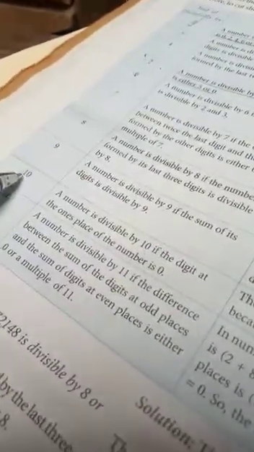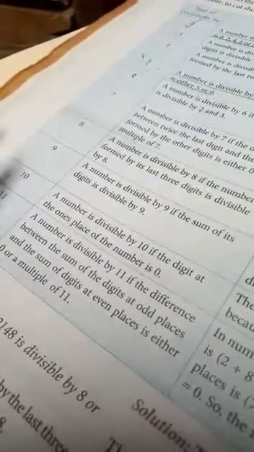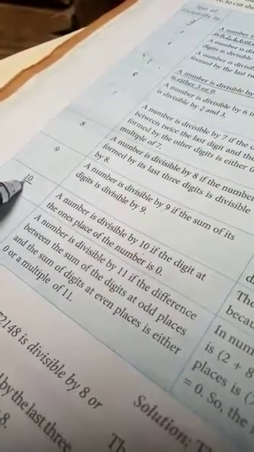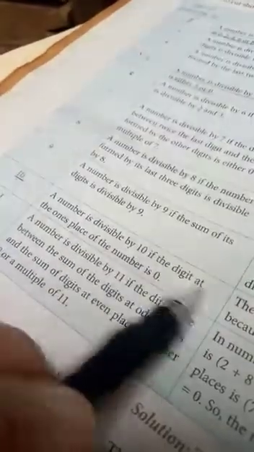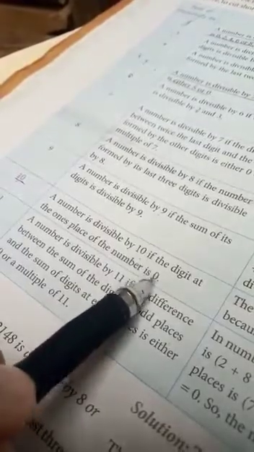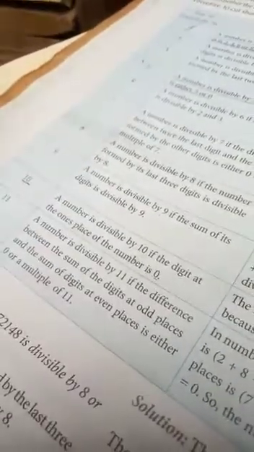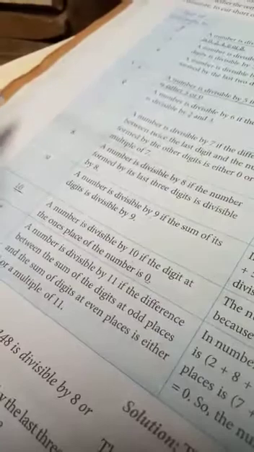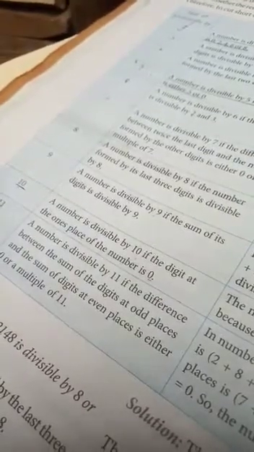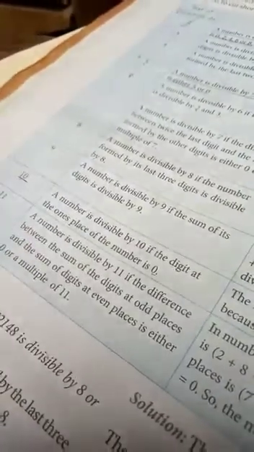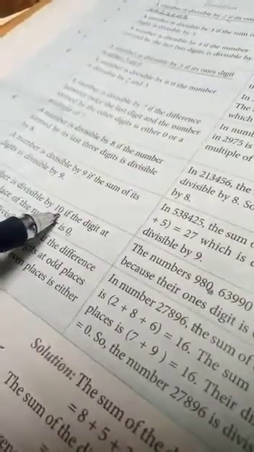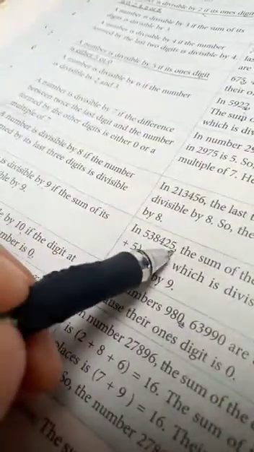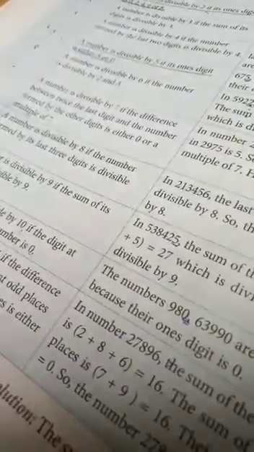Okay. Then here number 10. How can we check whether we can divide a number by 10 or not? Here you see, a number is divisible by 10 if the digit of one's place is 0. Here also check only the last digit. If a number ends with 0, we can divide it by 10. If not, then it cannot be divided by 10. Okay, like here you have one ending with 0. So that means we can divide it by 10. Here ending with what? With 5. We cannot divide by 10.